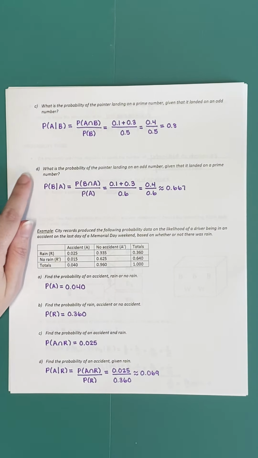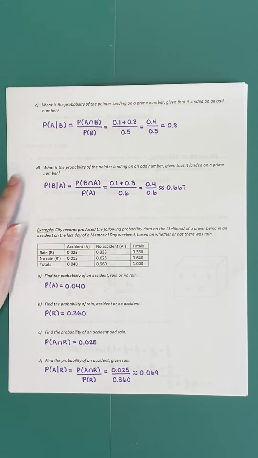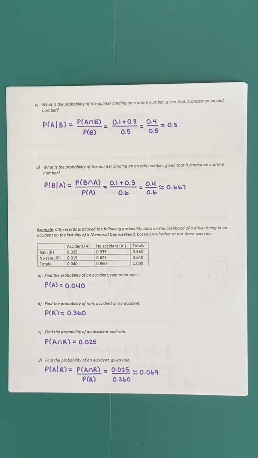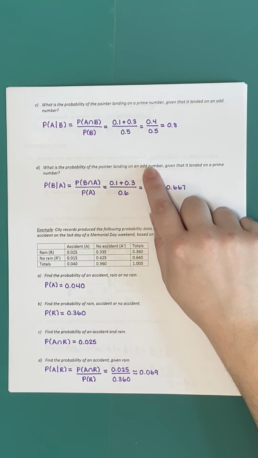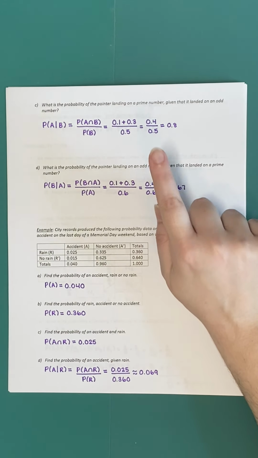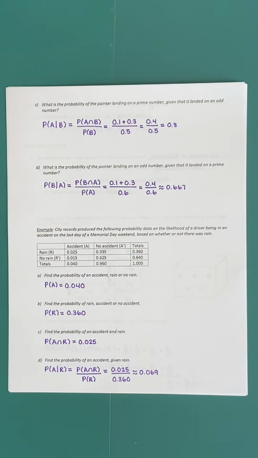So those two values are conditional probabilities. They're probabilities of a particular event, the event that we get a prime number and the event that we get an odd number, but they're conditional upon the fact that we already landed on a particular event, and that we're no longer looking at the entire sample space, just the segment of the sample space associated with the event that's already occurred.